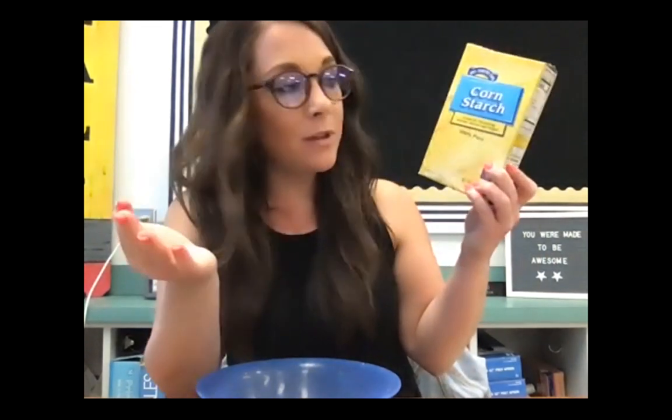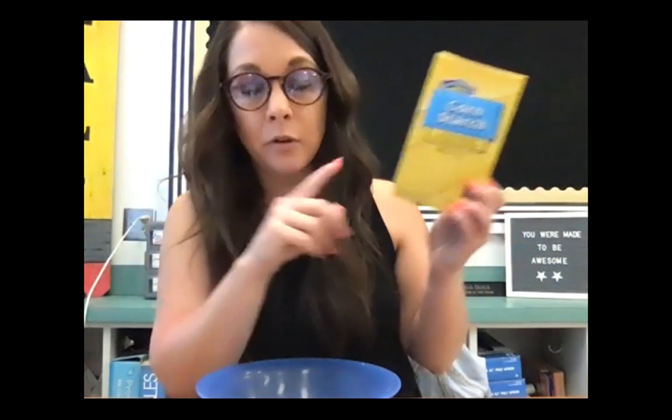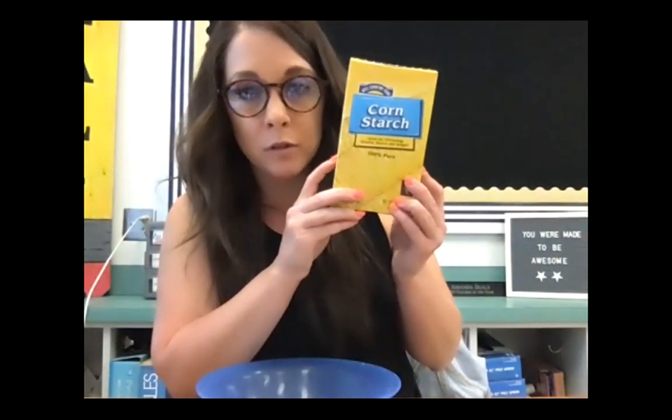So the recipe for oobleck is always 2 parts cornstarch to 1 part water. That's it. So in other words, you could do 2 cups of cornstarch and 1 cup of water. Since I'm here by myself and you're not with me, I don't need that much. I just need a little bit. So I'm going to do 1 cup of cornstarch and 1/2 cup of water.